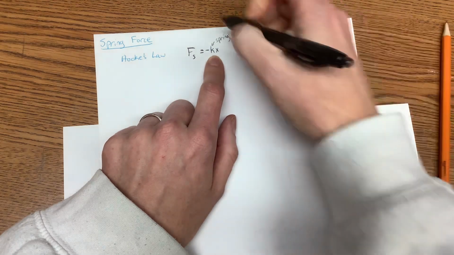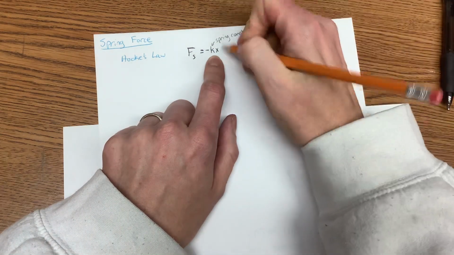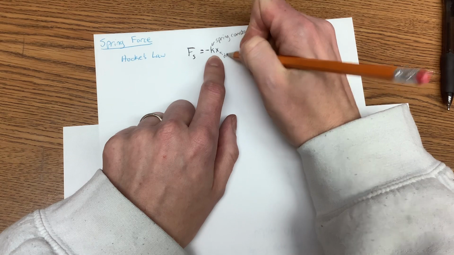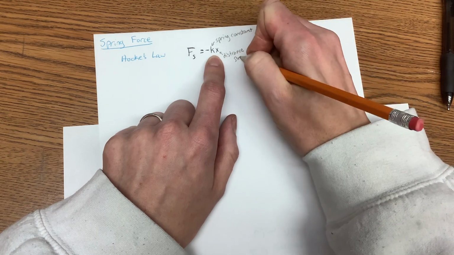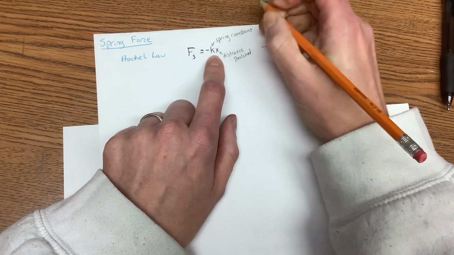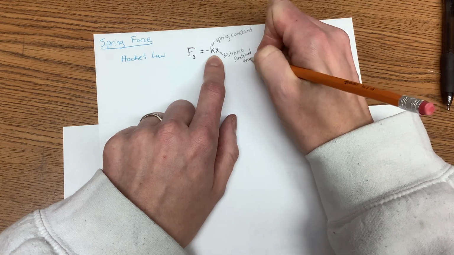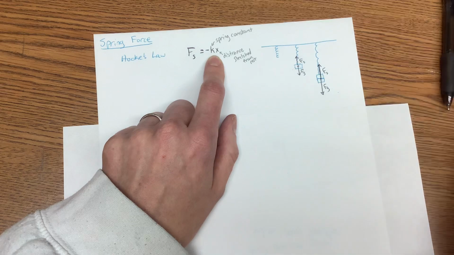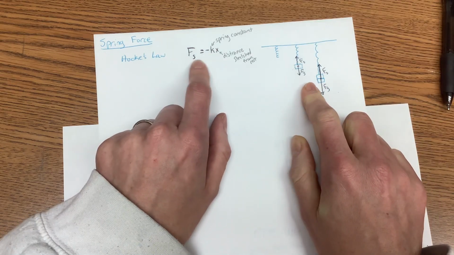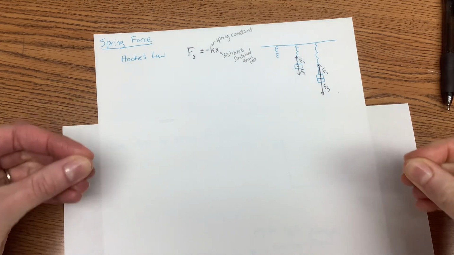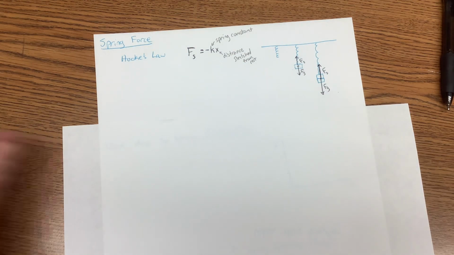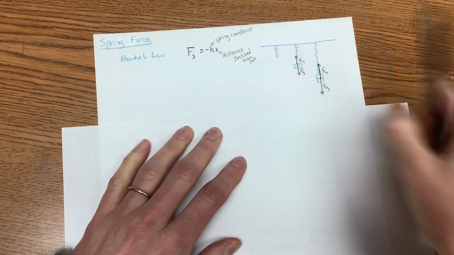And the x is the distance that it has stretched from rest. And so the farther we stretch it, the bigger the spring force is. You could actually feel that if you took the spring and pulled it this way, you would feel that I have to pull harder to stretch it harder. And it works with all kinds of elastic things.